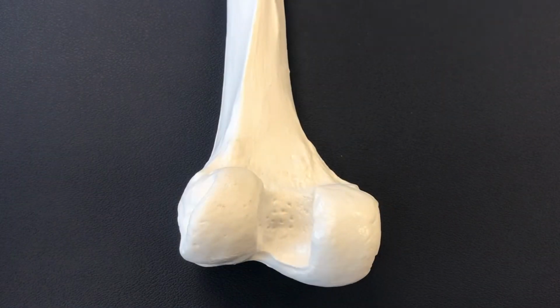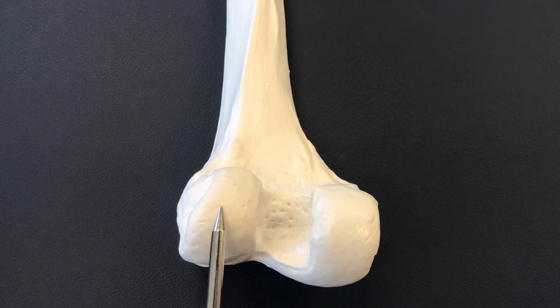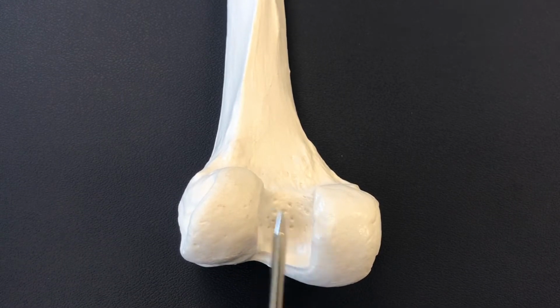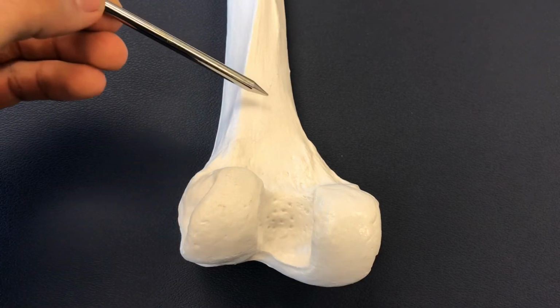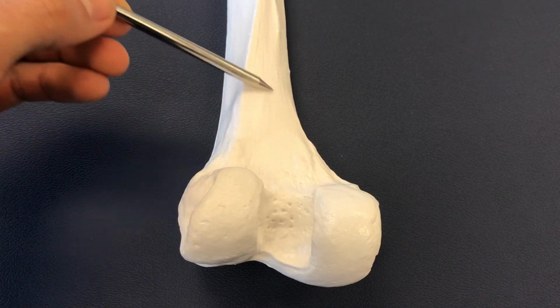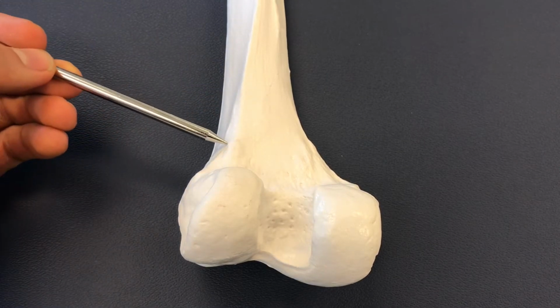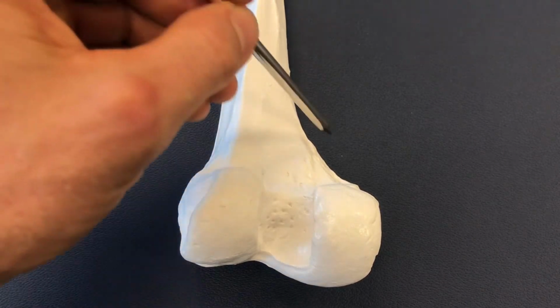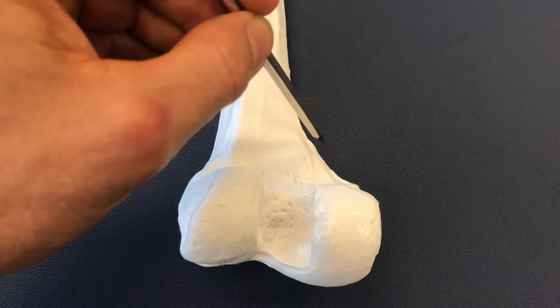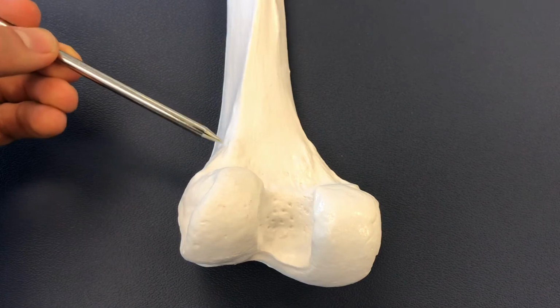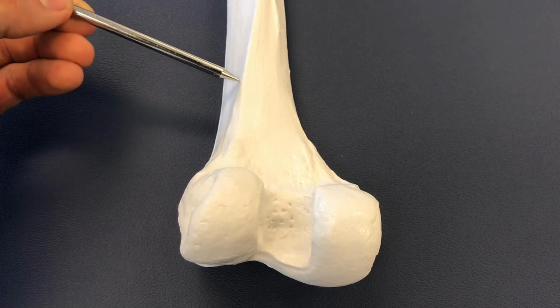Switching to a posterior view, we can observe that the medial and lateral condyles are separated by a space known as the intercondylar notch. We can also observe the flat area here, known as the popliteal surface, and these two ridges of bone here and here, known as the medial supracondylar line and the lateral supracondylar line.